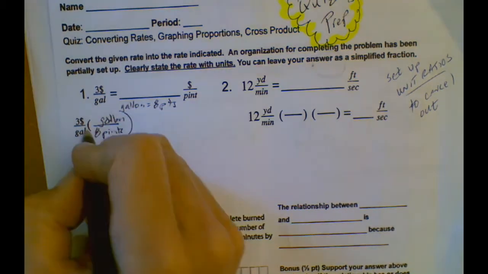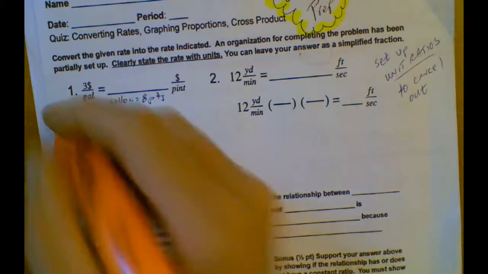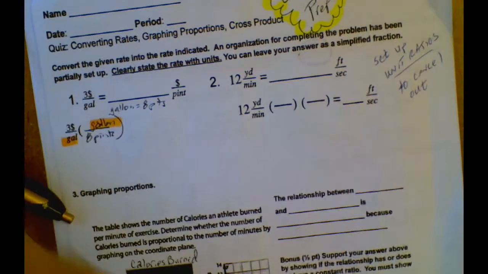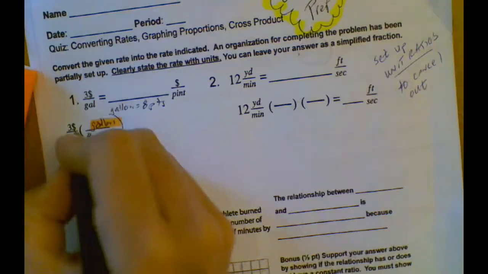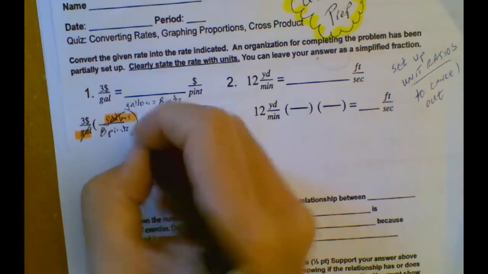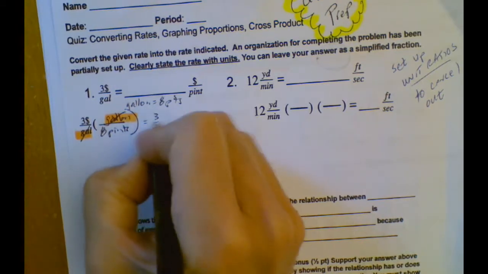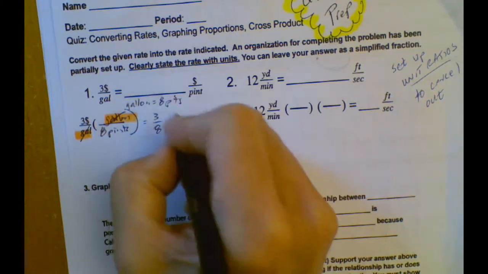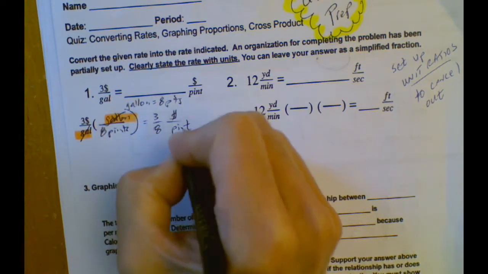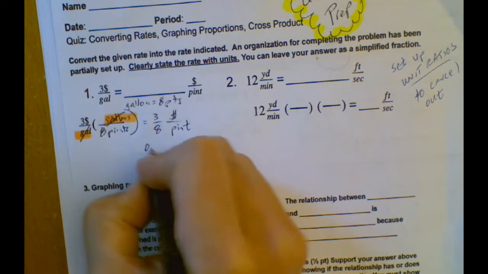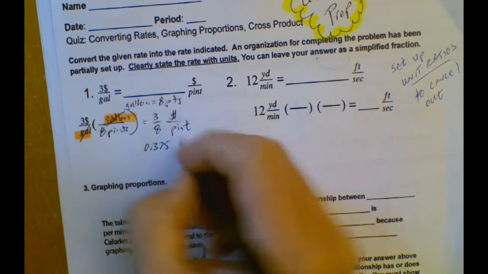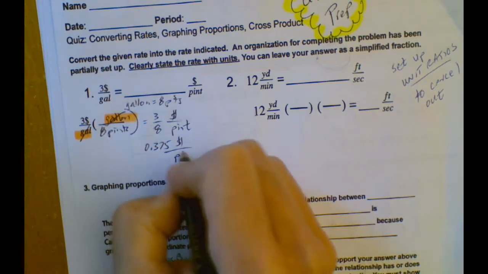The beautiful thing about that is I have the same unit on the bottom and the top, so they're going to cancel out. Excuse me, that's distracted me. And I'm left with 3/8 dollars per pint. I suppose if I convert it into a decimal, I would get 0.375 per pint.